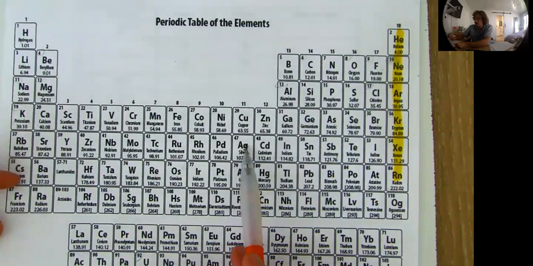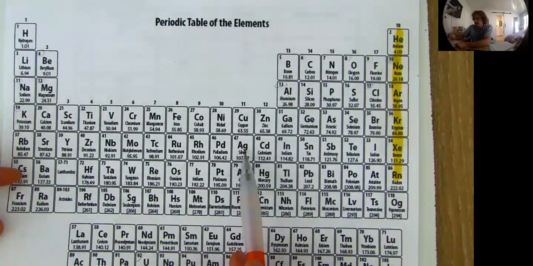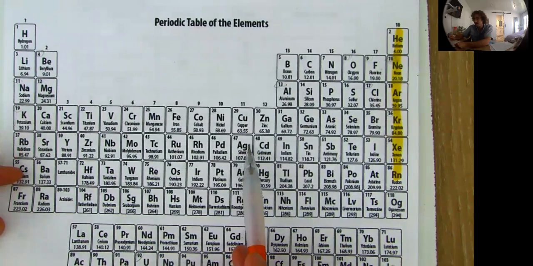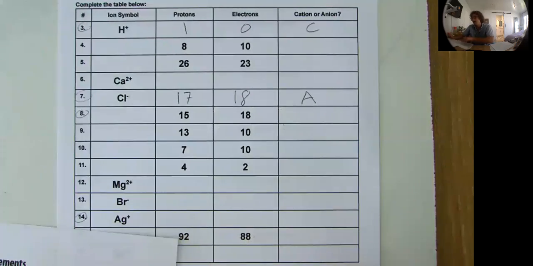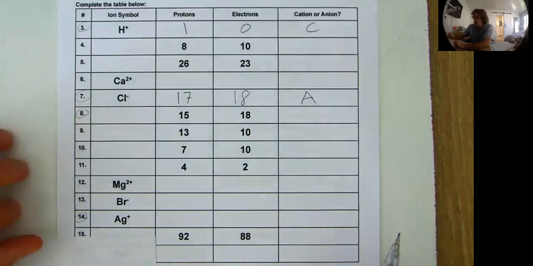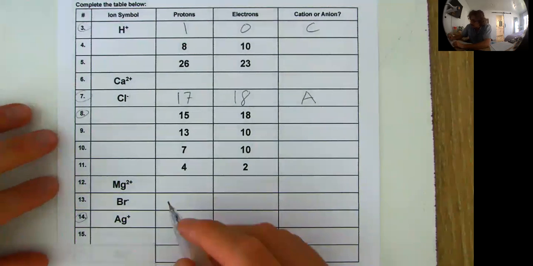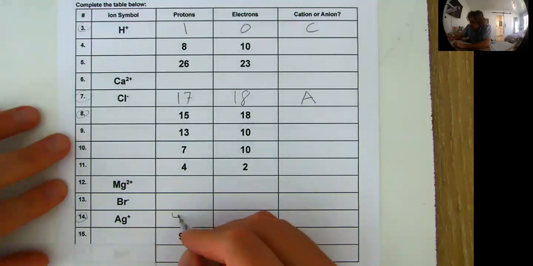Quick story about silver. Its symbol is Ag because there's lots of silver found in the mountains of Argentina, and it used to be called Argentinium. So it's now called silver. It's probably called Argentinium to some people though. Okay, so there's 47 protons.